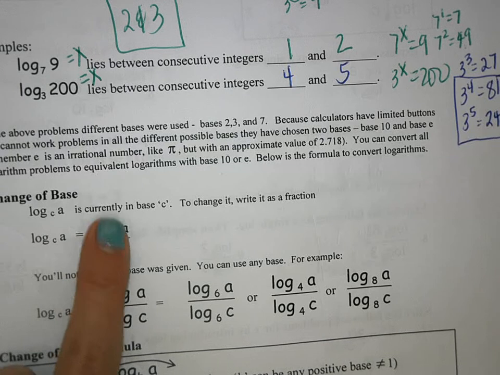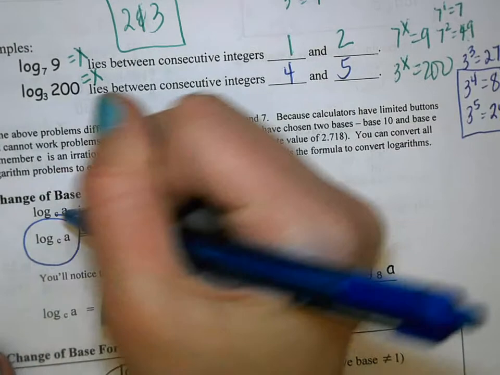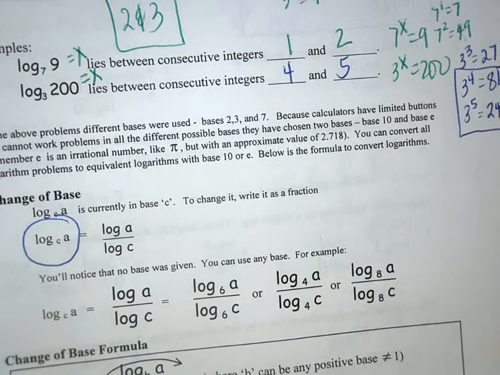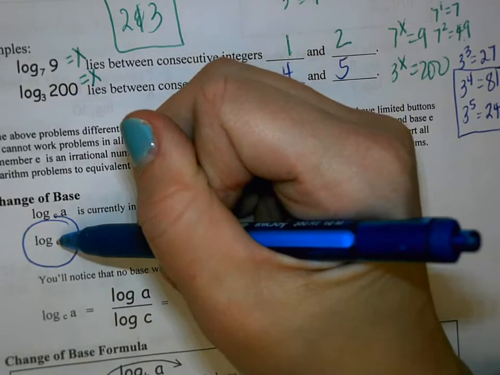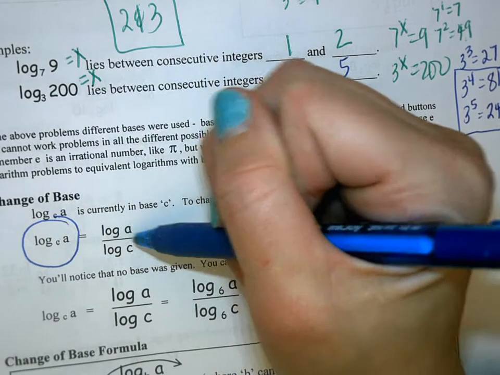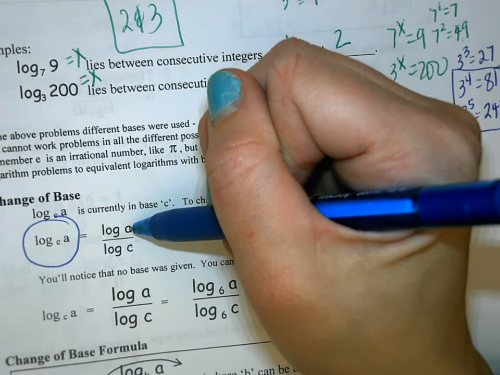If you have a single log like log base C of A, you could change that to a different base. You can make it any base that you want. Whatever the base number is goes to the bottom as your regular number, and this number that's here stays on the top.